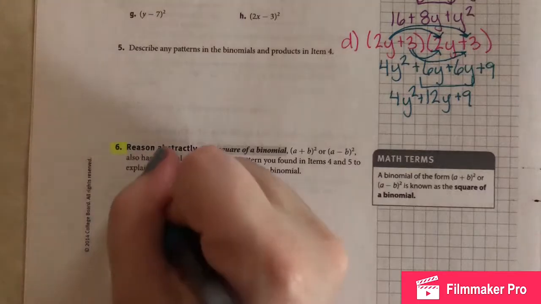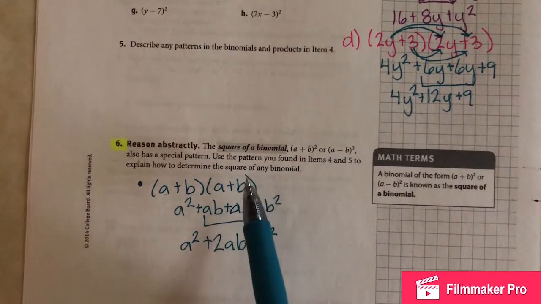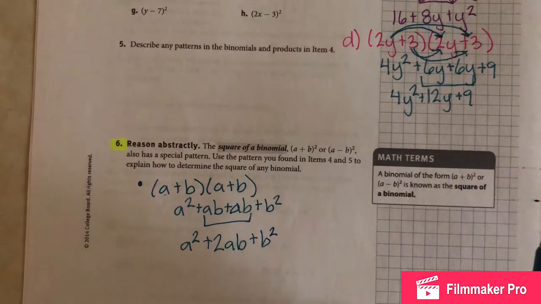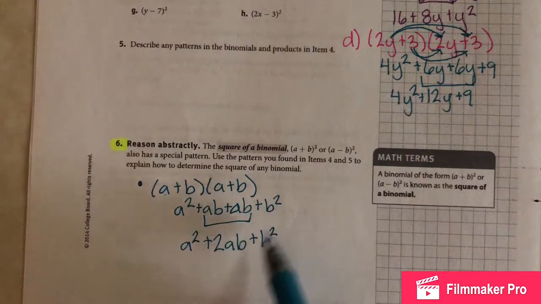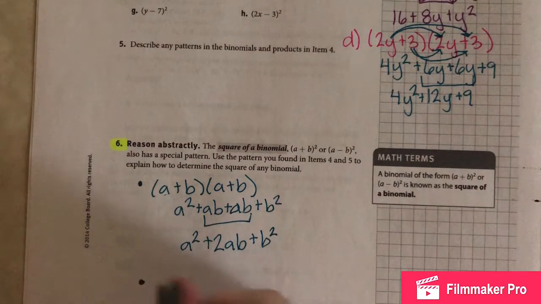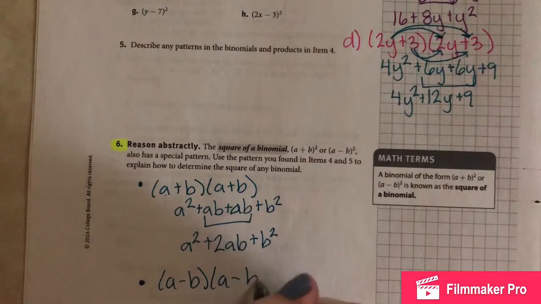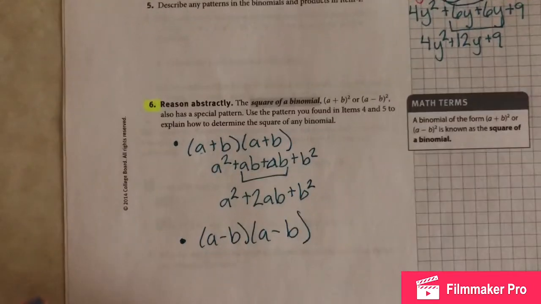So that is how you would do a square of a binomial. Quickly, if you see the pattern, if you see that it's a square binomial. And then the a minus b, I want to work it out quickly.